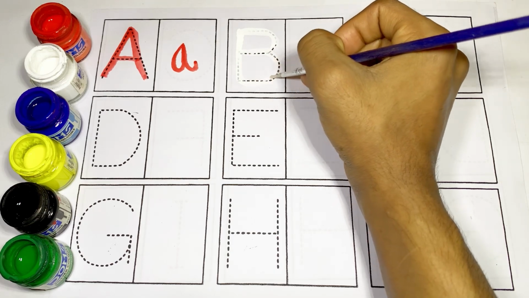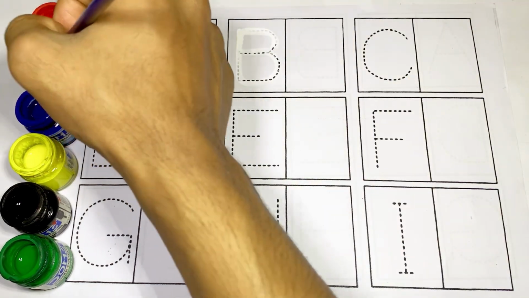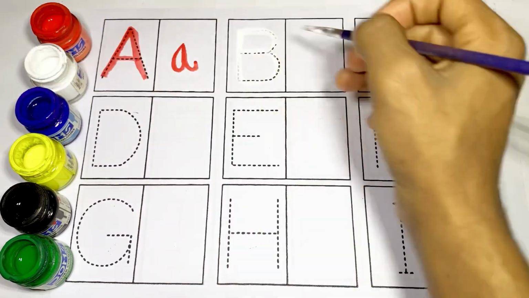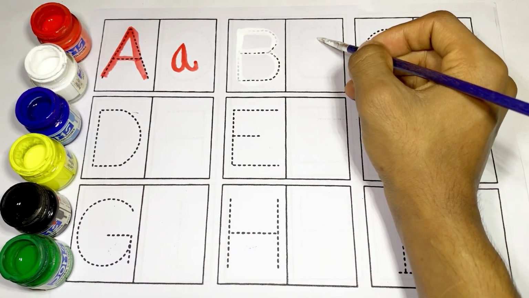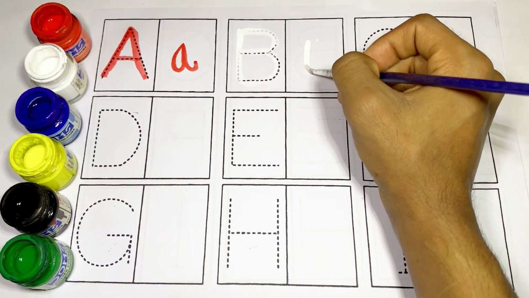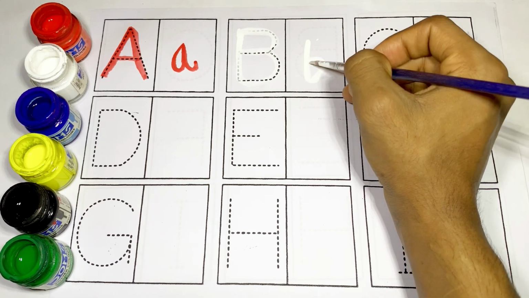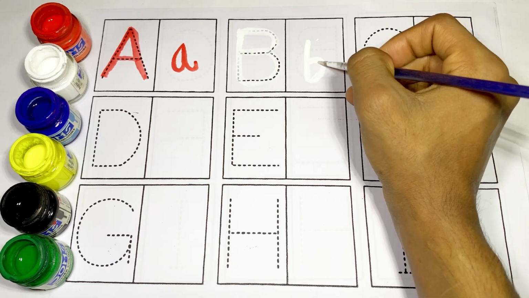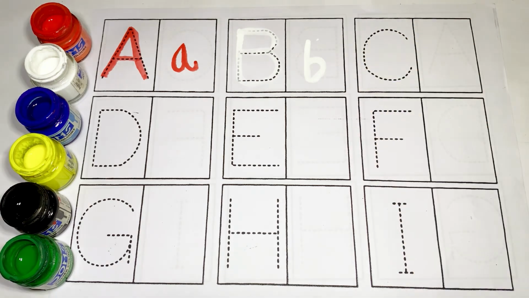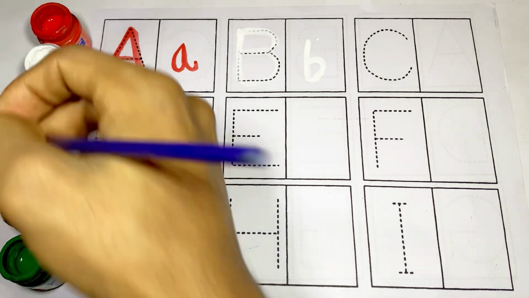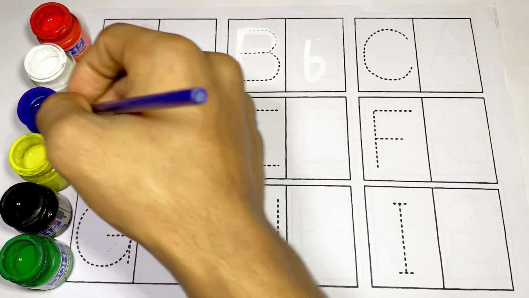Big alphabets. Kids again use white color and draw B. B for ball, B for bat. Small alphabets. Kids, now C. C for cat, C for car, and use blue color.